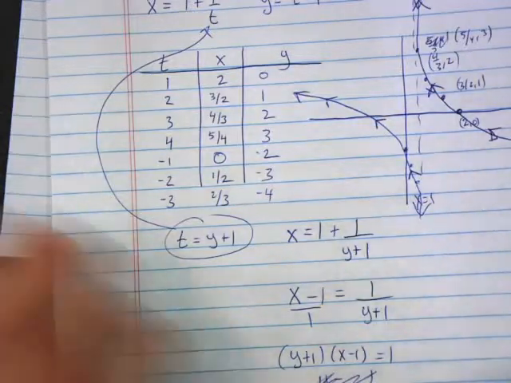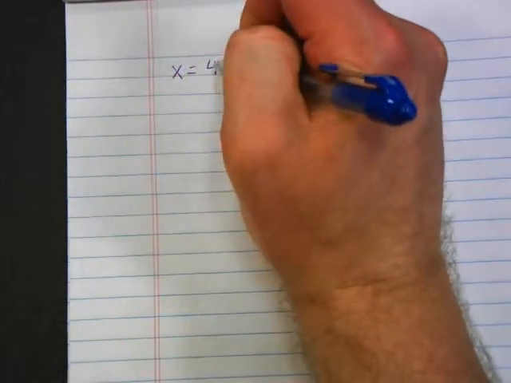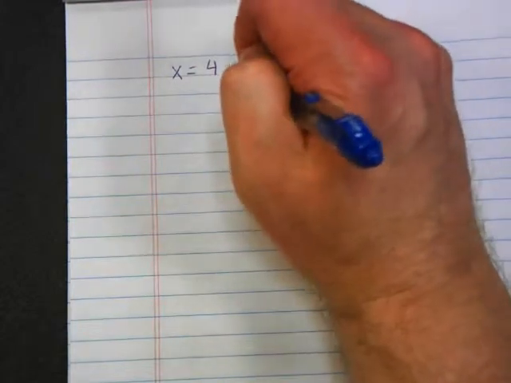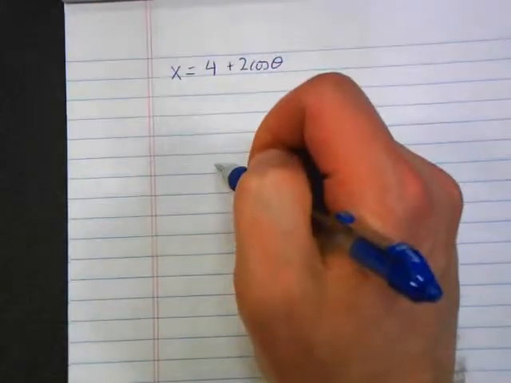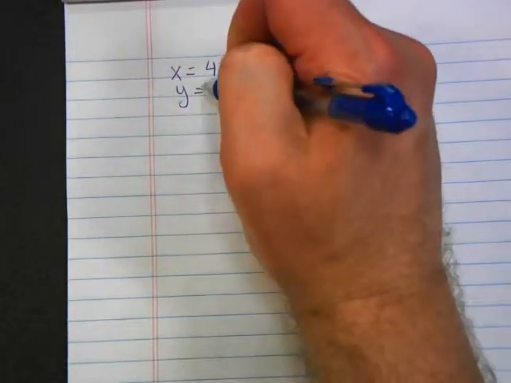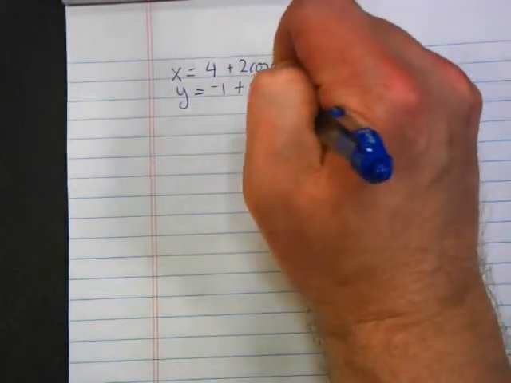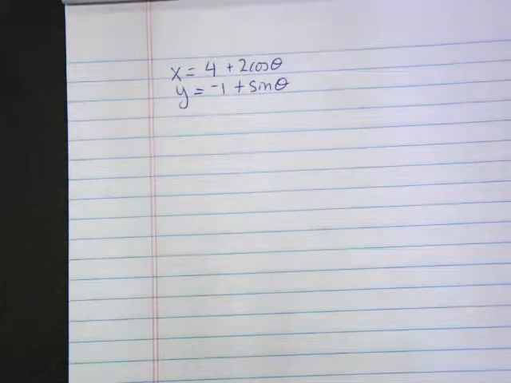All right, how about x equals 4 plus 2 cosine theta, and y equals -1 plus sine theta. The directions are use a graphing calculator to graph the curve, give orientation, and then eliminate the parameter.